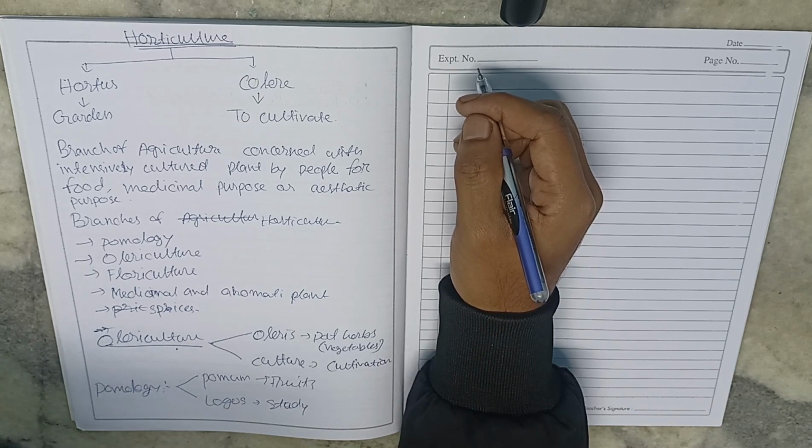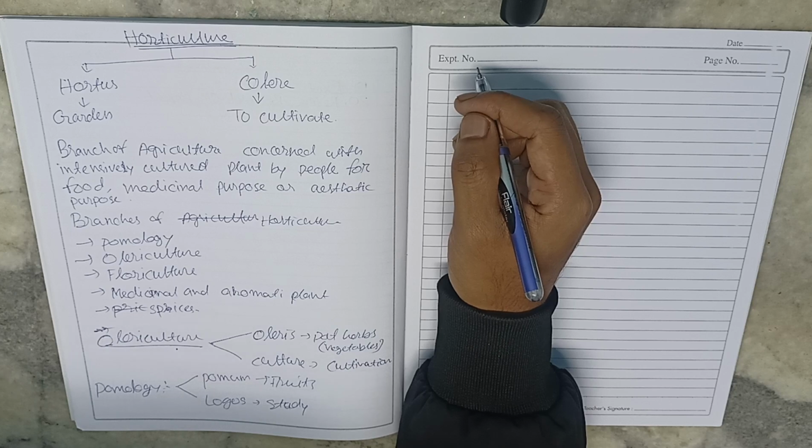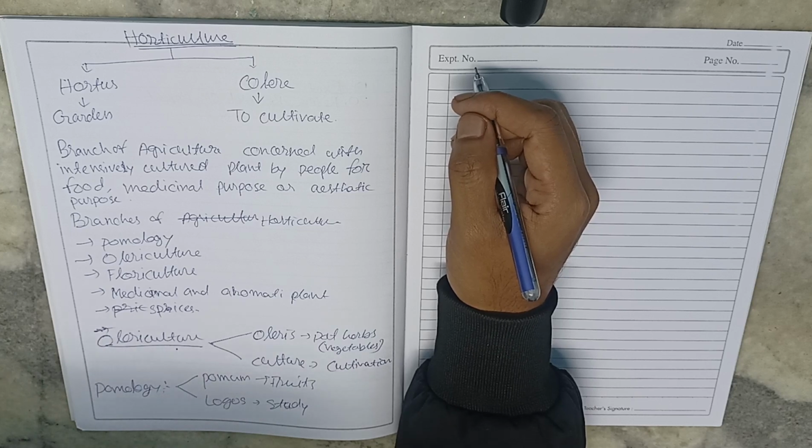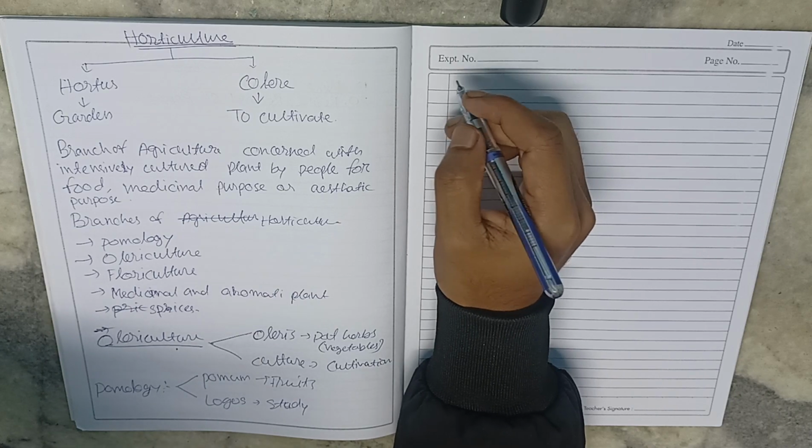It has been derived from the Latin words pomum and logos. Logos means the study. In different terms you must have studied this word logy. Even biology is the study of biological organisms. So logy always means study, derived from logos. The important word that you need to remember is pomum. Pomum means fruits. Alright. Next we have floriculture.